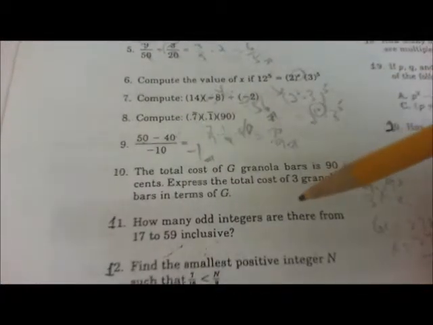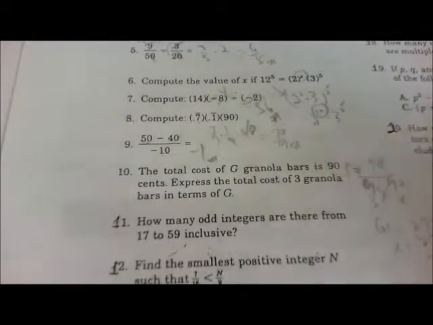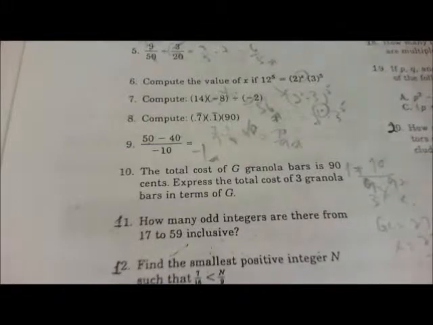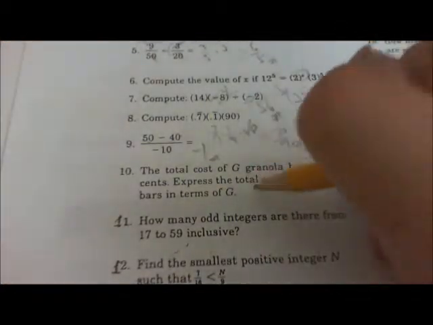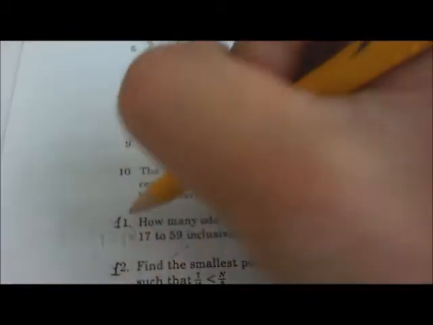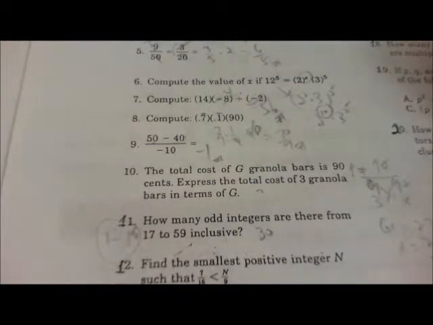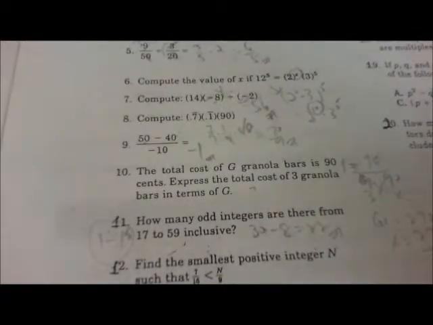Alright, how many odd integers are there from 17 to 59? Odd number 17 to 59. So very simple. You need to find out from 1 to 59 how many odd numbers. From 1 to 59, let's say 1 to 60, you have half even, half odd. So from 1 to 60, you have 30 odd. But you have to take away from 1 to 16, how many odd. Even number is 8, so odd number is 8. So minus 8, you got 22 odd numbers.